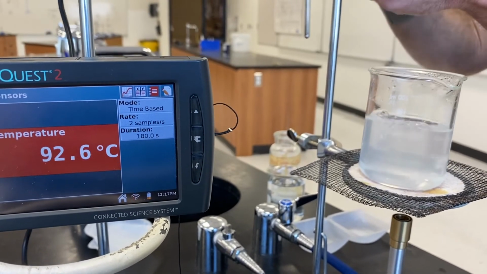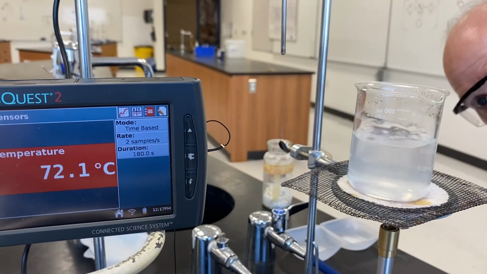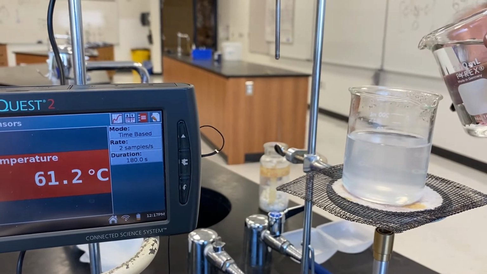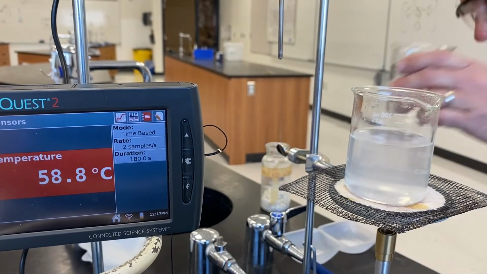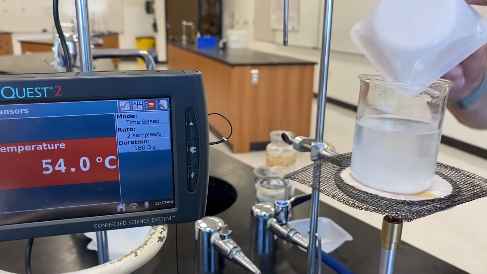Pull the thermometer, add back our water. Three more grams of salt.